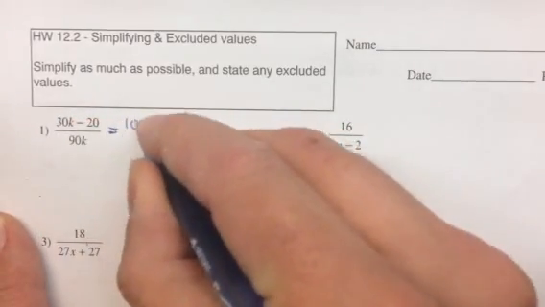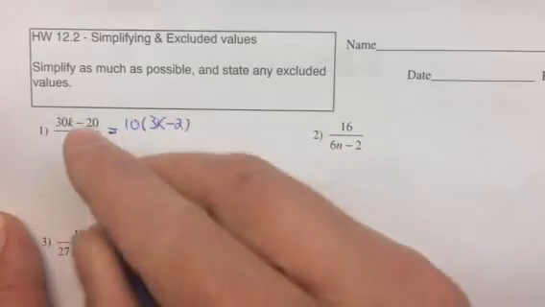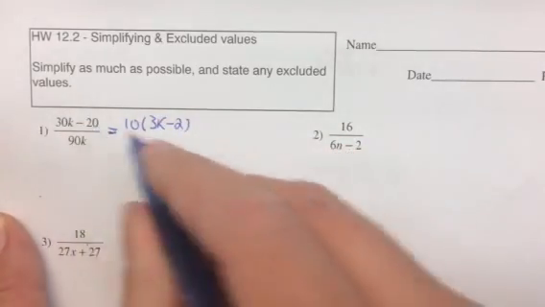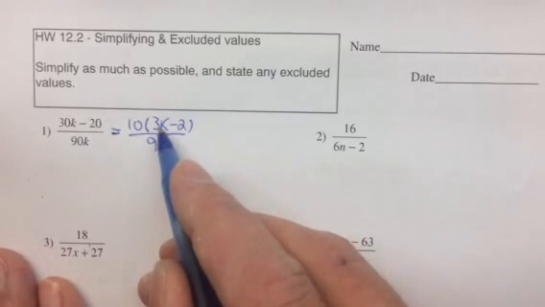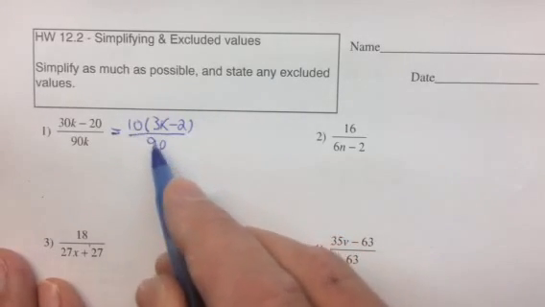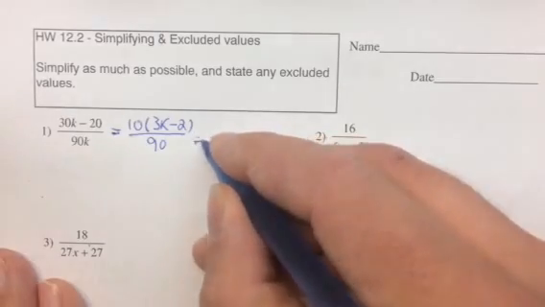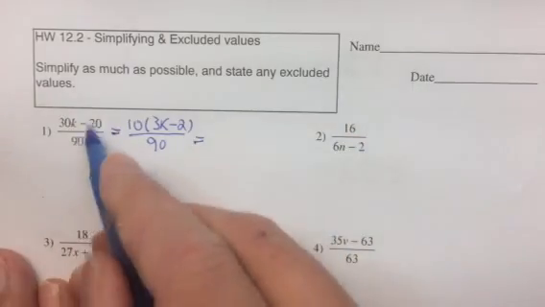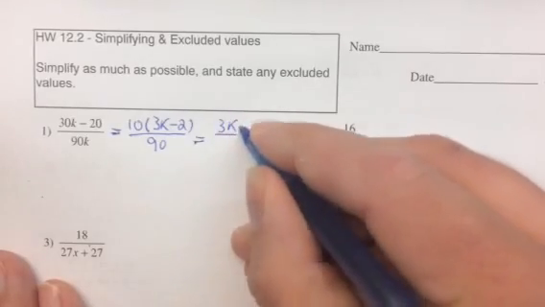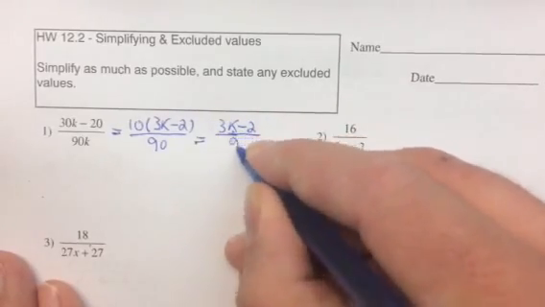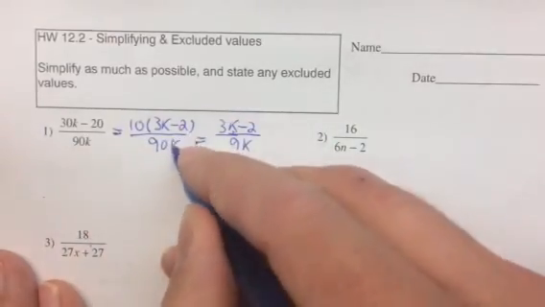So this is 10 times 3k minus 2. 10 times 3k is 30, 10 times negative 2 is negative 20, divided by 90. And then once it's factored, this is multiplying by 10 and dividing by 90. We can divide both by 10. We can only do this once it's factored, or if we divide both the factors. So we get 3k minus 2 divided by 9k. Sorry, I lost the k here.